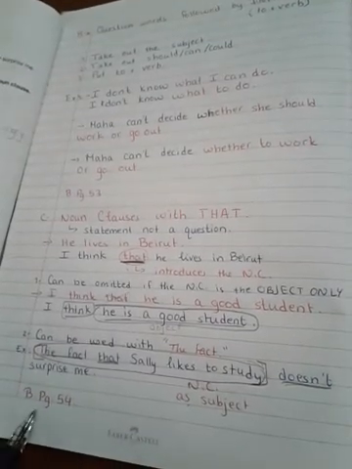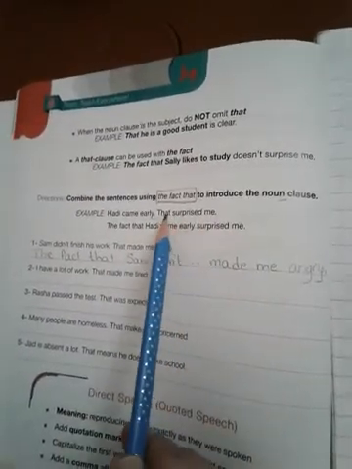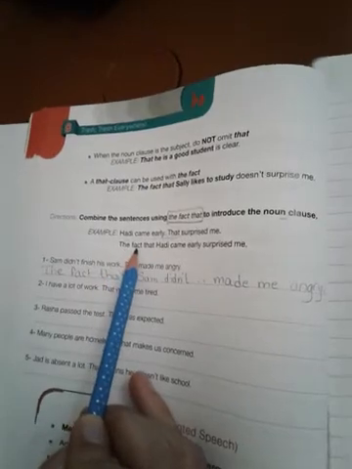Okay, we're going to move to book page 54 to do some exercises and then the rest is homework. Combine the sentences using the fact that to introduce the noun clause. For example, Hadi came early. This is my first sentence. My second sentence is: that surprised me. What do I do? The fact that Hadi came early surprised me. So I will move that. I will add before it the fact that, and move it to the first sentence, eliminate the full stop and combine them.